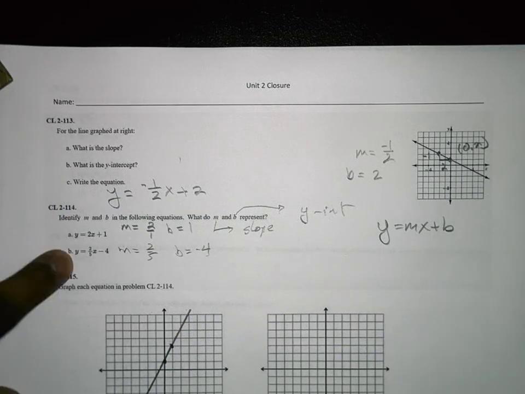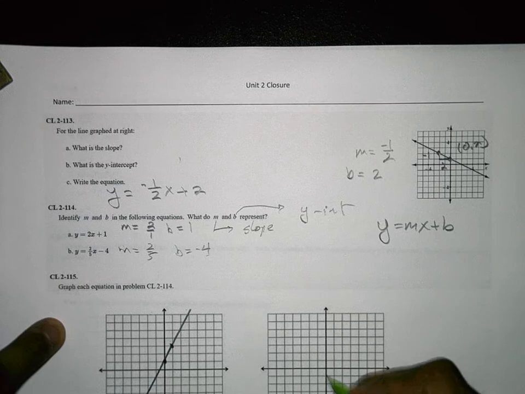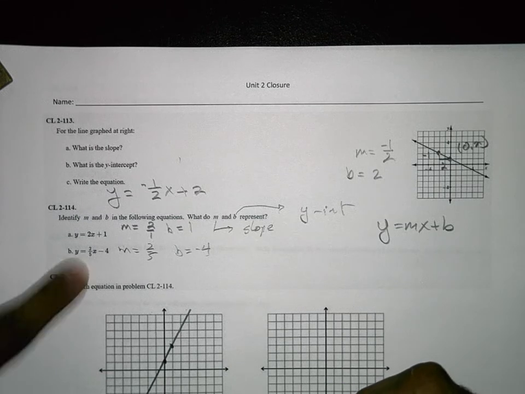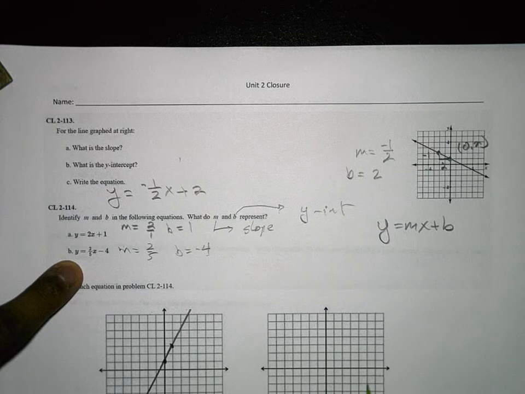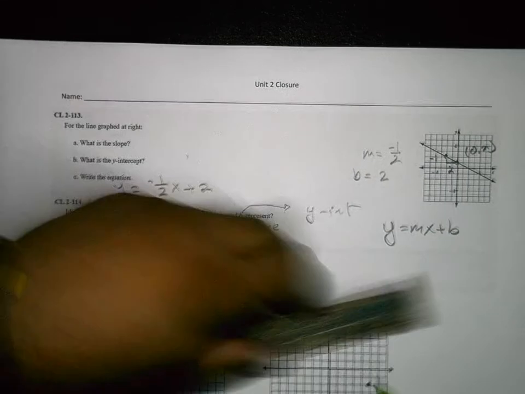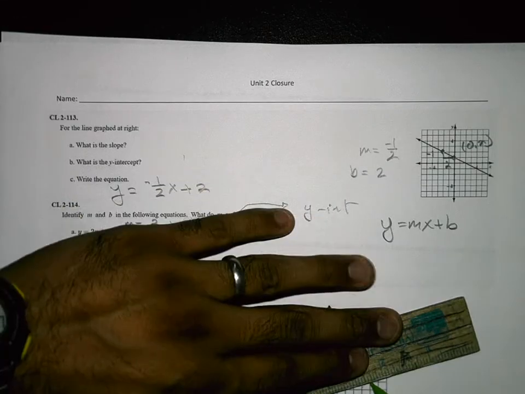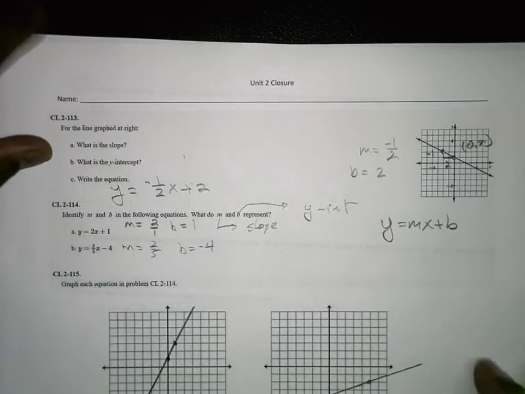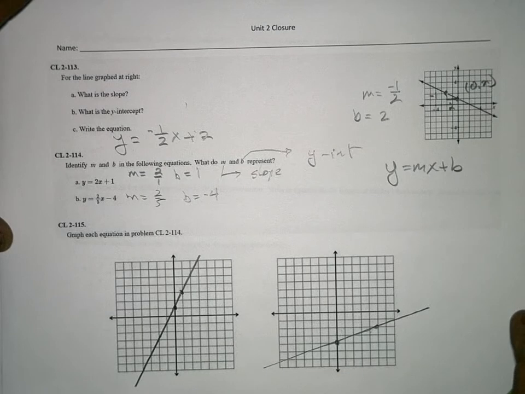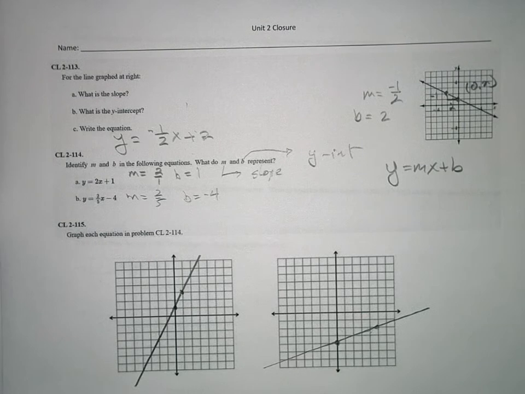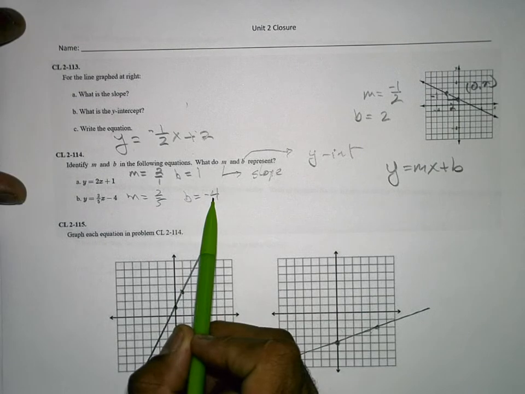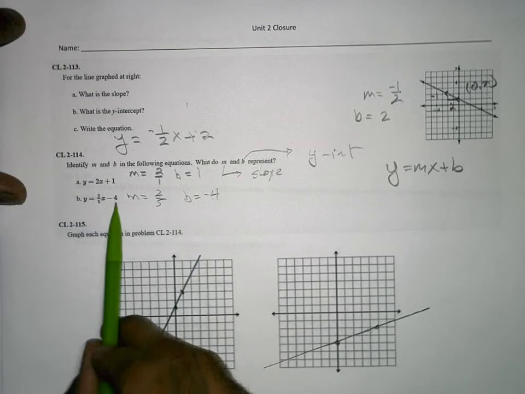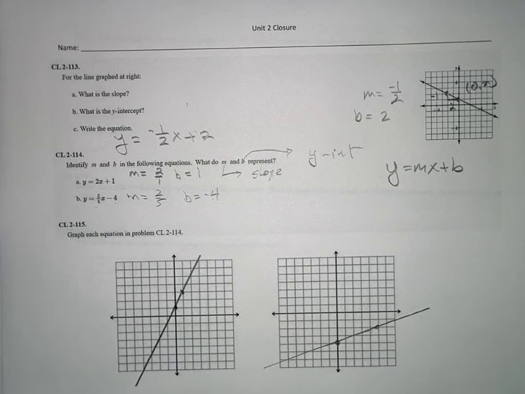Okay. And this one here, my y-intercept is negative 4. 1, 2, 3, 4. My rate of change is up 2 and to the right 5. 1, 2, 3, 4, 5. And there is my line. Okay. So you start from the back number, the b, and this is your rate of change in the front.